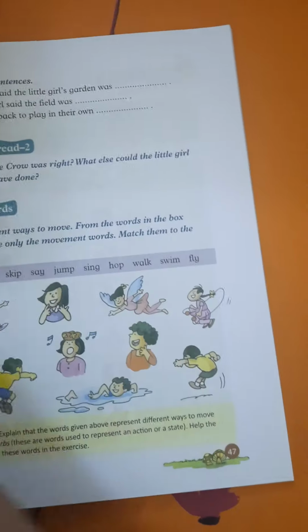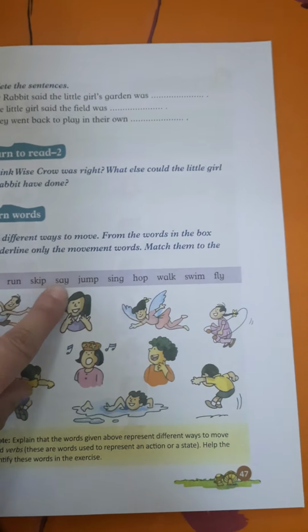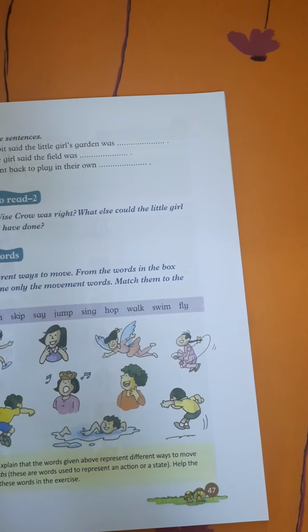Learn words. There are different ways to move. From the words in the box below, underline only the movement, the action words. Match them to the pictures. Now the actions over here are speak, run, skip, say, jump, sing, hop, walk, swim and fly. This man, he's running.